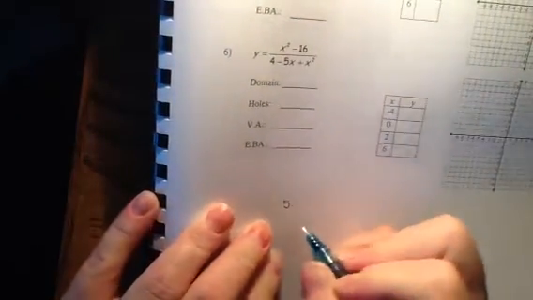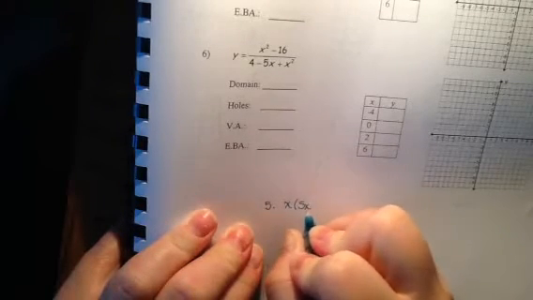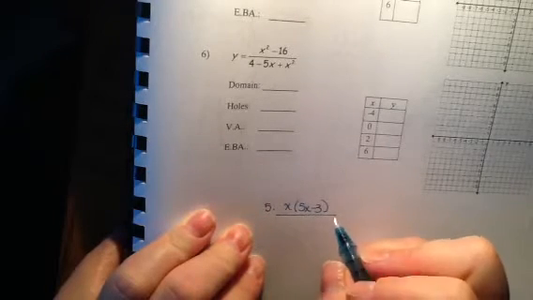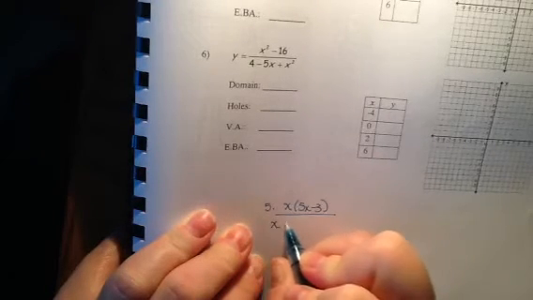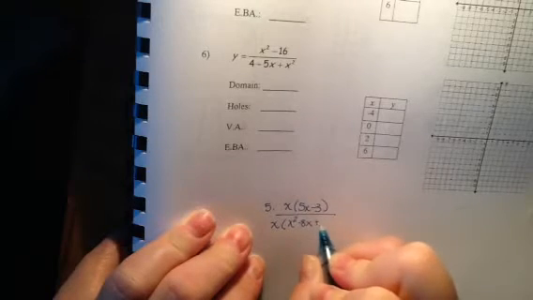Okay, so problem number 5 is a lot harder, and so we're going to start back up at the top of the directions, and it says simplify if possible, factor. So I'm going to go to the bottom of my paper, and I'm going to factor at the bottom so that I have space. If I go down here and I do number 5, on top I can pull out an x, and then I'm left with 5x minus 3. And on bottom I can pull out an x, and then I'm left with x squared minus 8x plus 16.